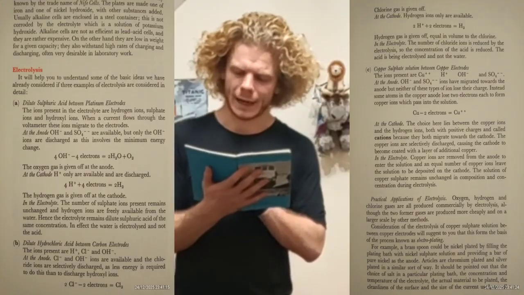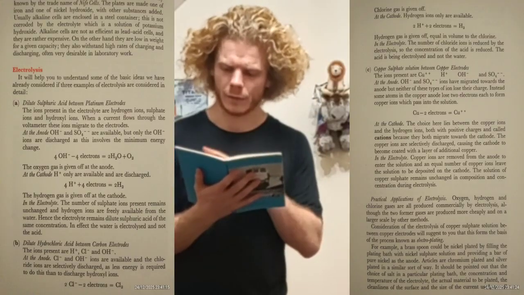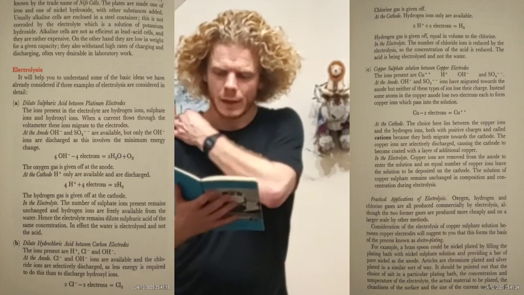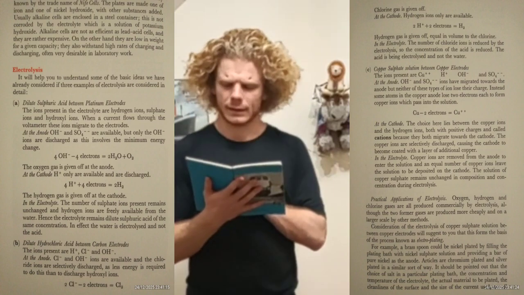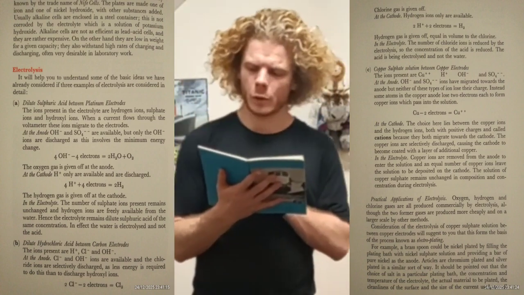At the cathode, hydrogen ions are available. 2H+ plus 2 electrons equals H2. Hydrogen gas is given off, equal in volume to the chlorine.